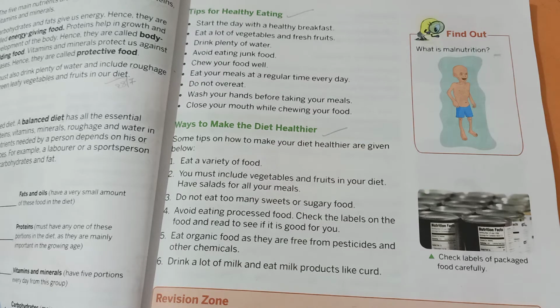So malnutrition is a condition in which there is a lack of proper nutrition caused by not eating properly or due to a poor diet. Okay, so now we have understood what malnutrition is. Now what will happen if we suffer from malnutrition? That we are going to study today.